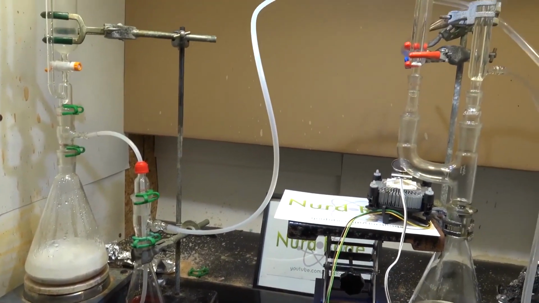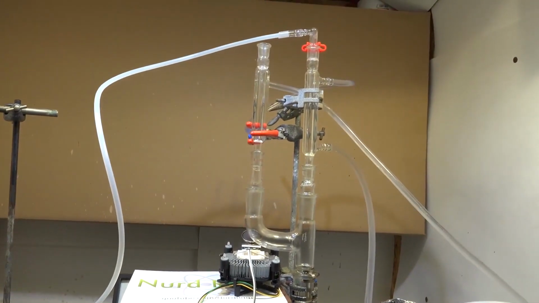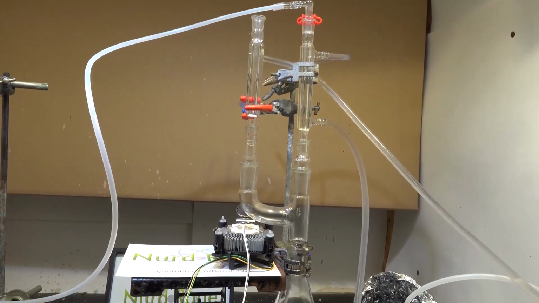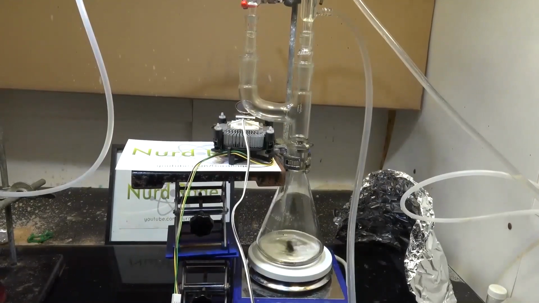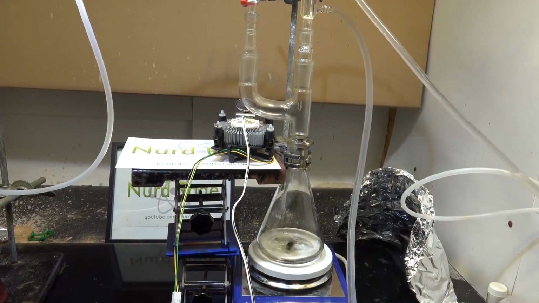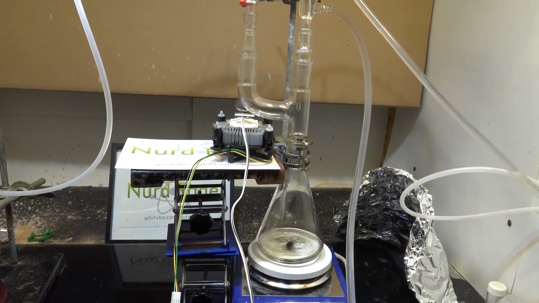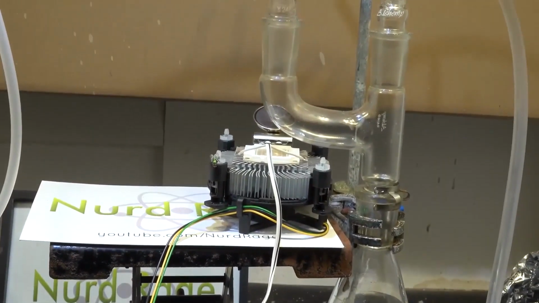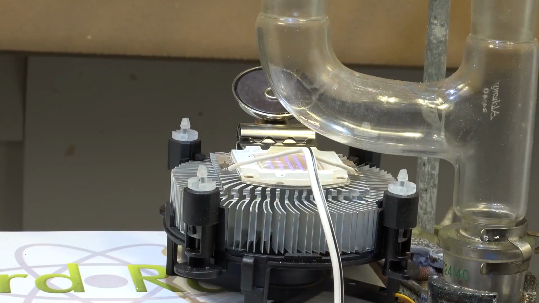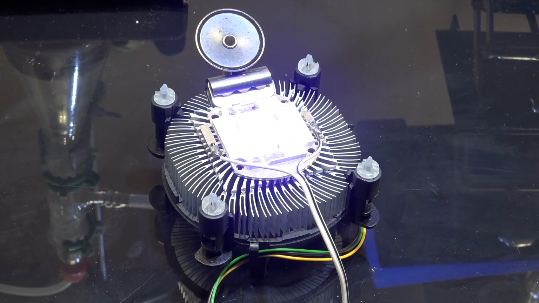Now after the gas is dried by the sulfuric acid, it passes up here and down this condenser column to the Claisen adapter. There it will meet the para-chlorotoluene vapor that's boiling up from the Erlenmeyer flask. Once the two gases are mixed, the fun part happens over here when it passes over the ultraviolet light emitting diode chip, or UV LED chip. The wavelength is about 400 nanometers.